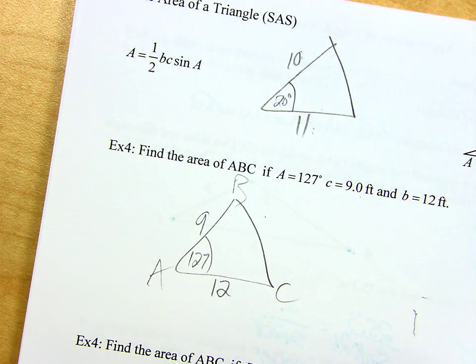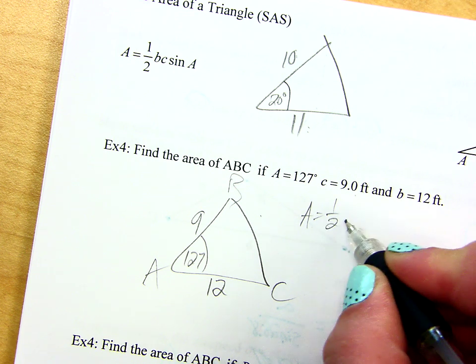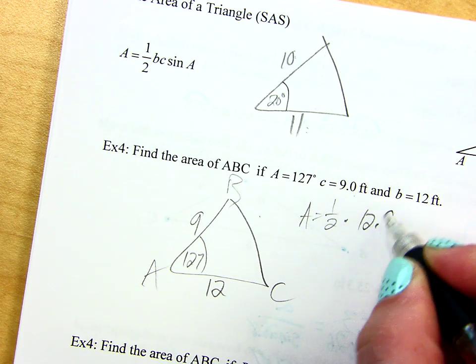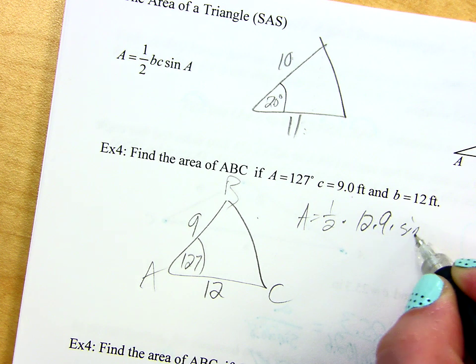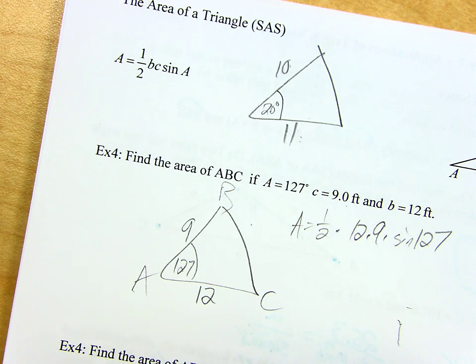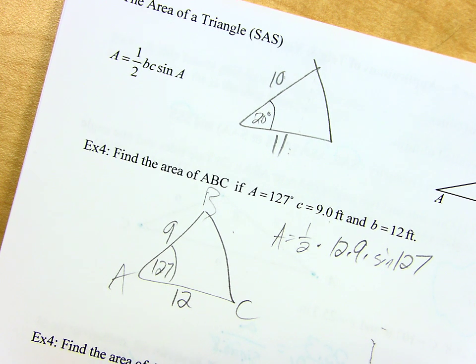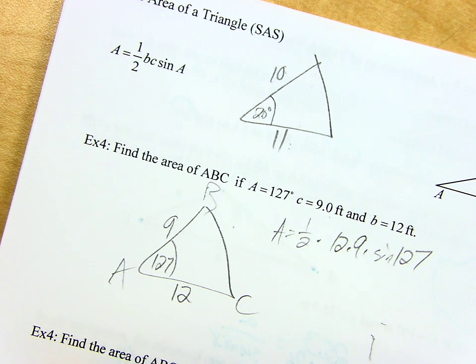So I have all the pieces I need. I'm literally just doing 1/2 B times C times sine of A. That's it. 0.5 times 12 times 9 times sine 127.